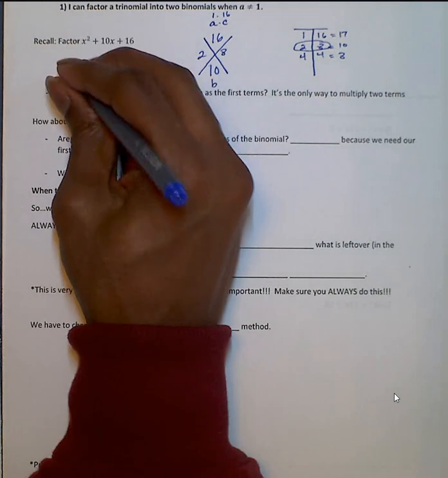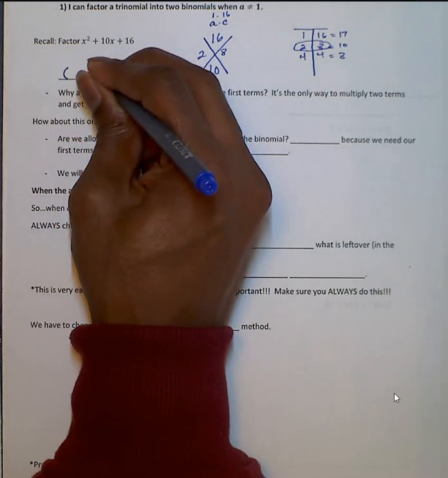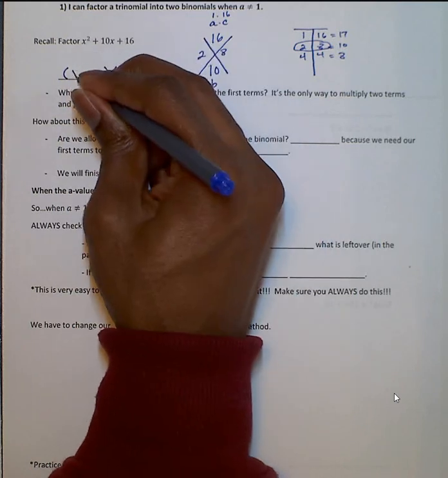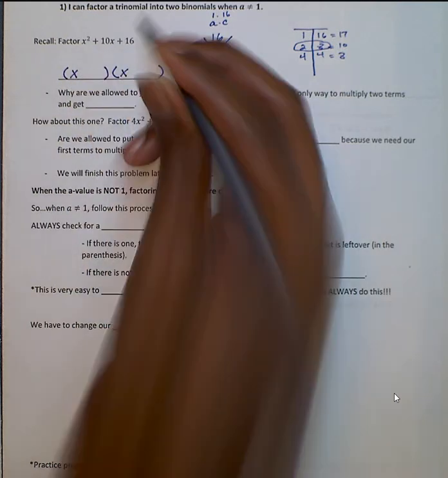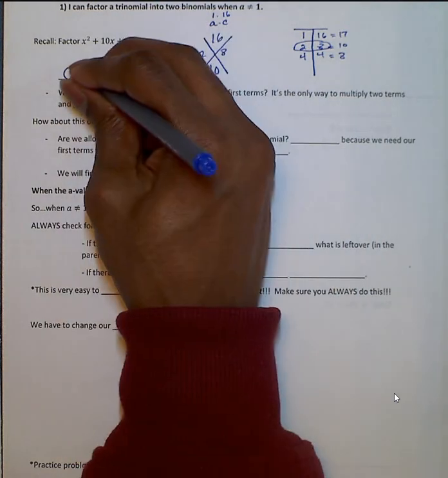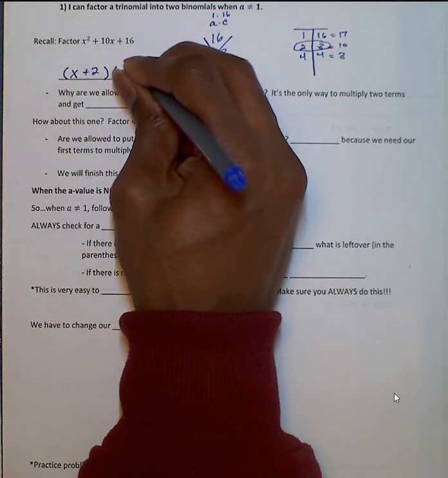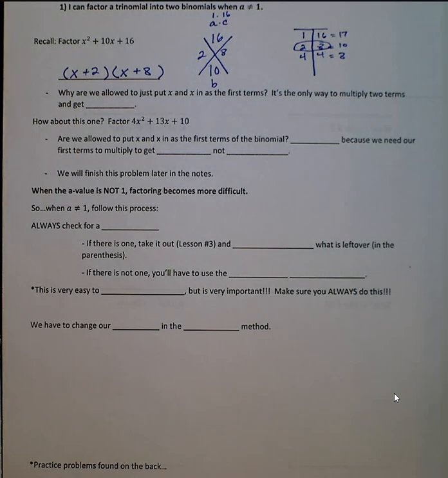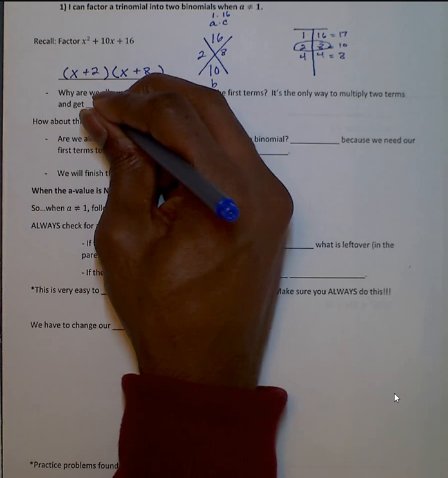All right. So as we factor this into two binomials, we see that our first term is x squared. The only way to get to x squared is x times x. We already found the next two terms here. That was the point of that X method there. So 2 and 8. Why are we allowed to just put x and x in the first term? It's the only way to multiply the two terms and get x squared.